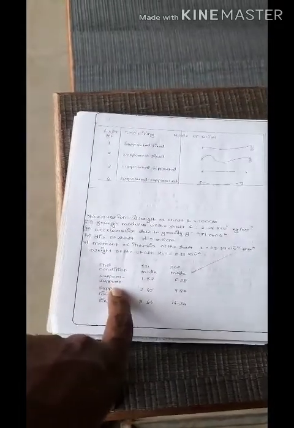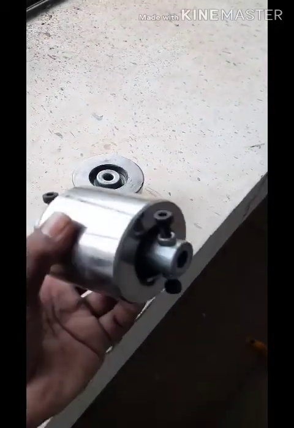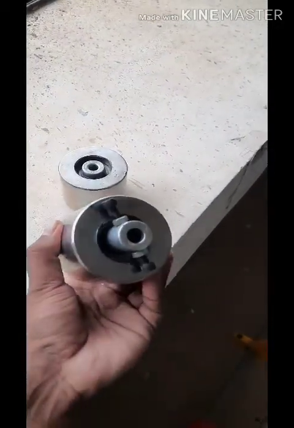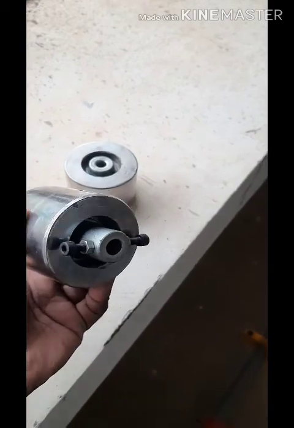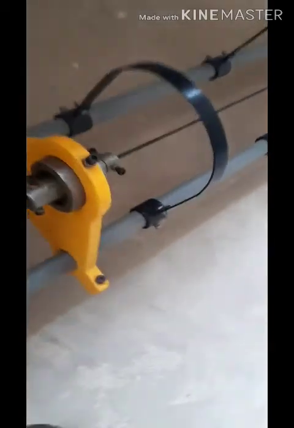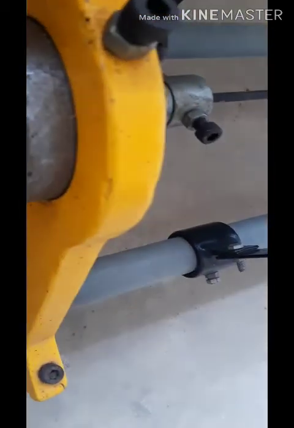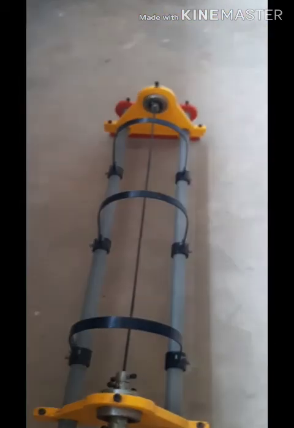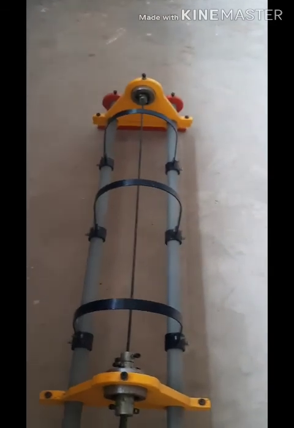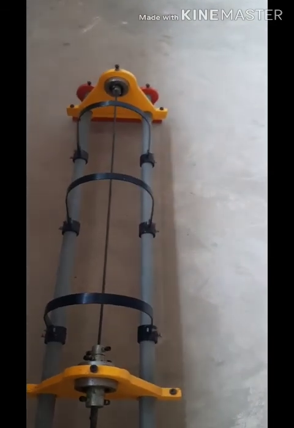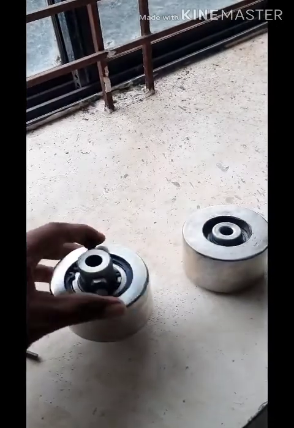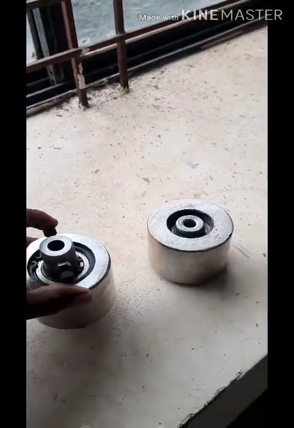Support means we will use the different bearings. These bearings are the fixed support, they don't move. These are called the fixed bearings. And supported bearings are these which are installed. They have slight translatory motion. So both are supported bearings, meaning they have some slight movement, but these are the fixed bearings, they don't move.